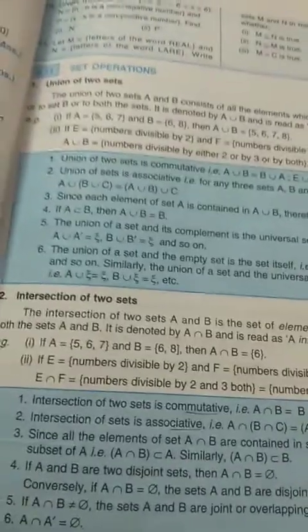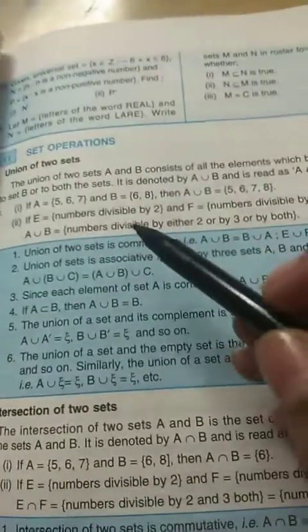The next part is set operations. In set operations we are going to study the union of two sets, the intersection of two sets, and the difference of two sets. Again, it's a very easy and interesting topic. Let's start. For this, again we'll take an example.